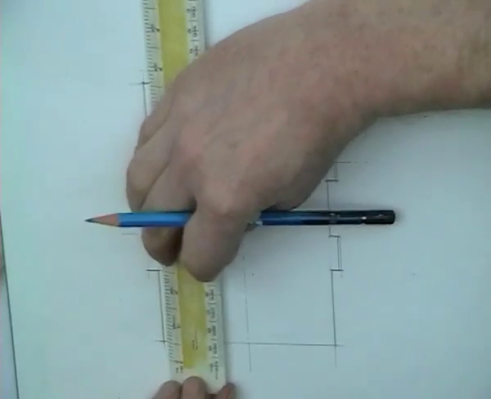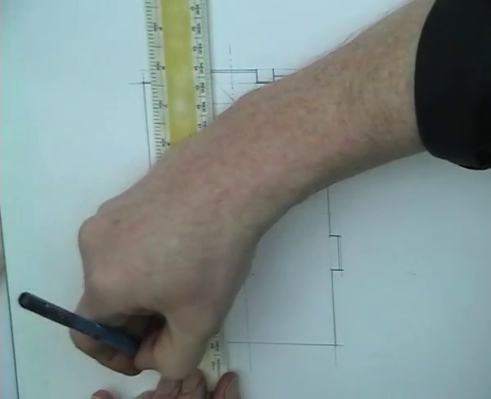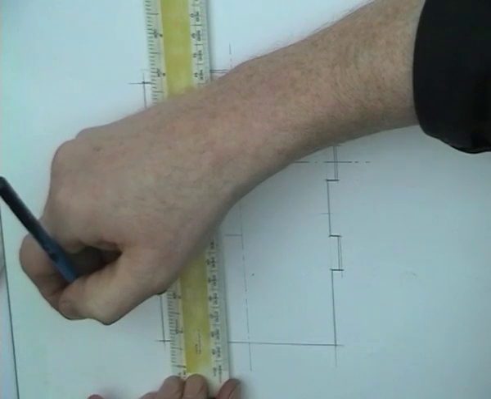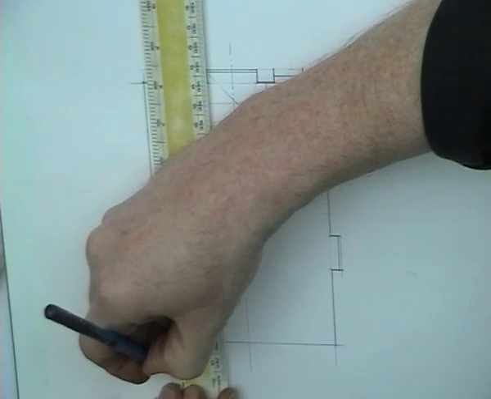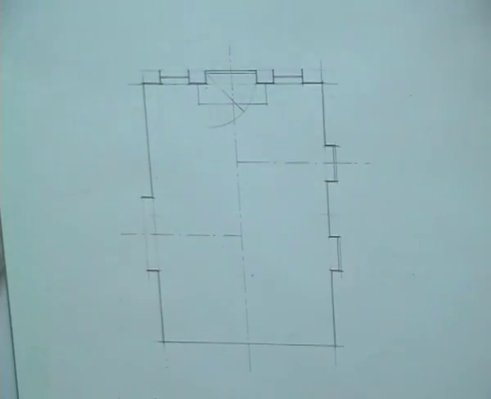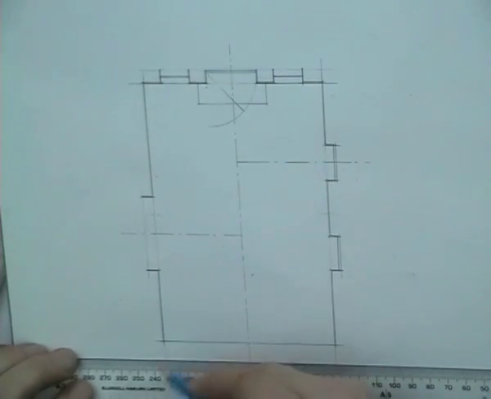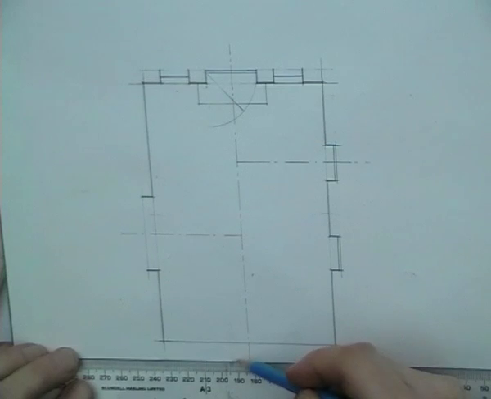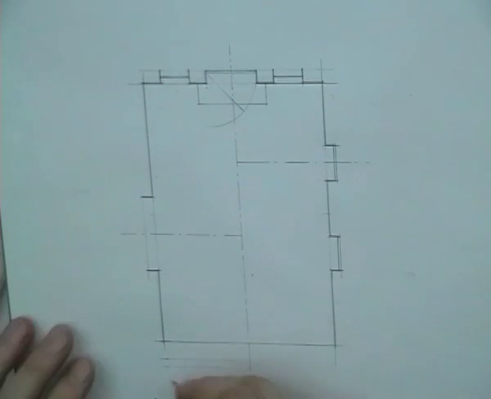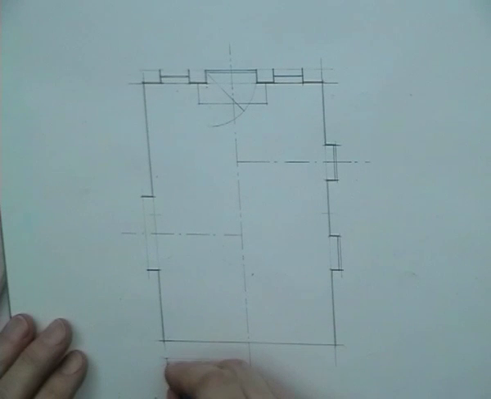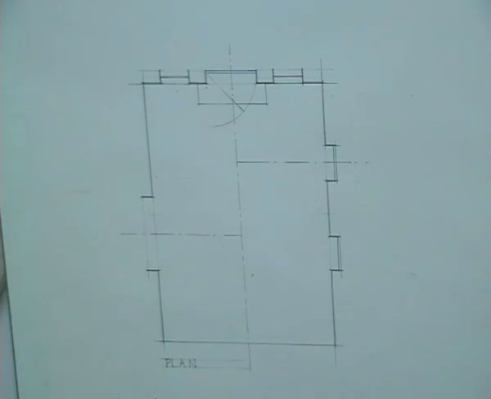I'm going to label the project now, plan, and as always with labels, I put in kind of soft construction lines so that the lettering is always the same size, depending on the importance of the lettering, and regular. If you don't use construction lines for the lettering, then it'll start to get a bit messy.